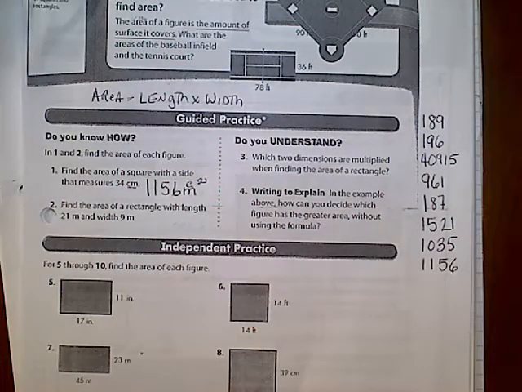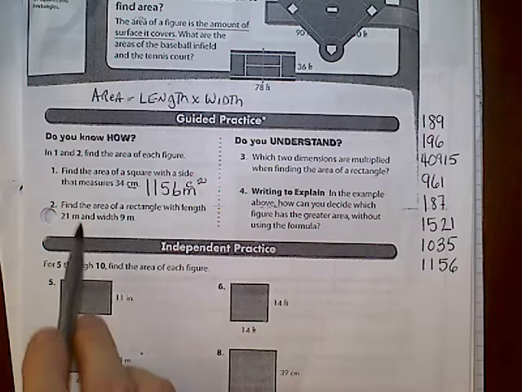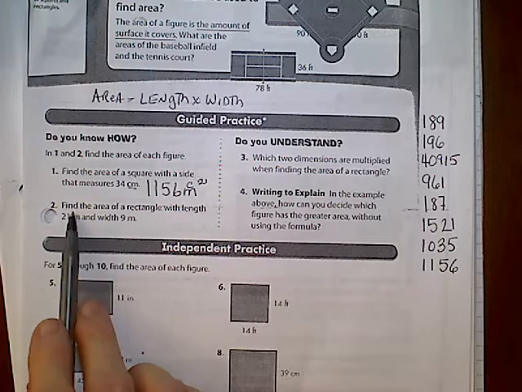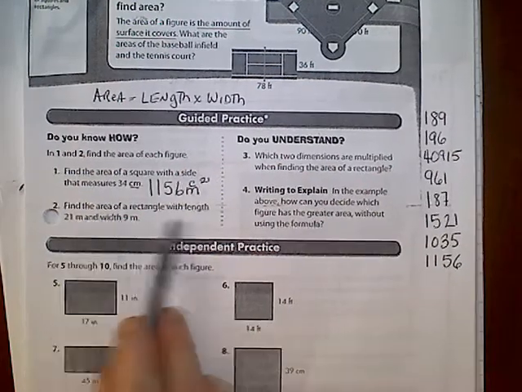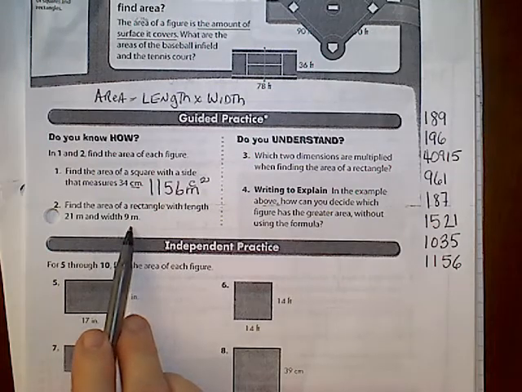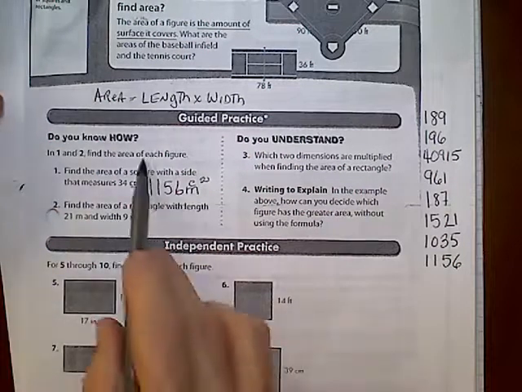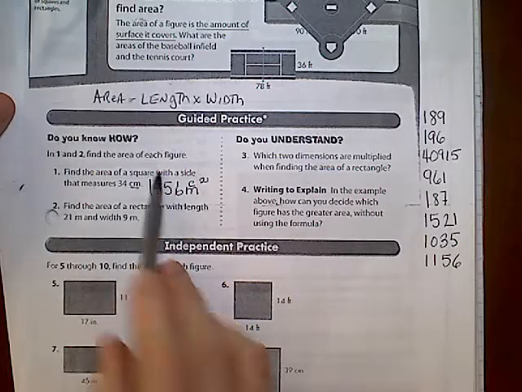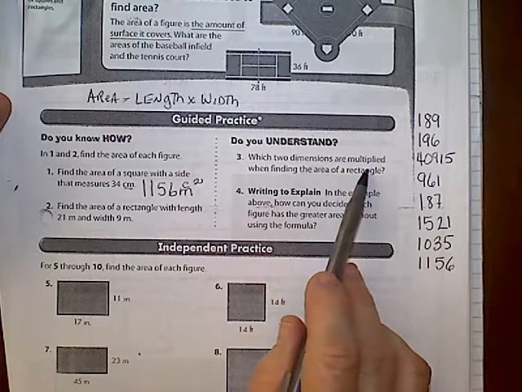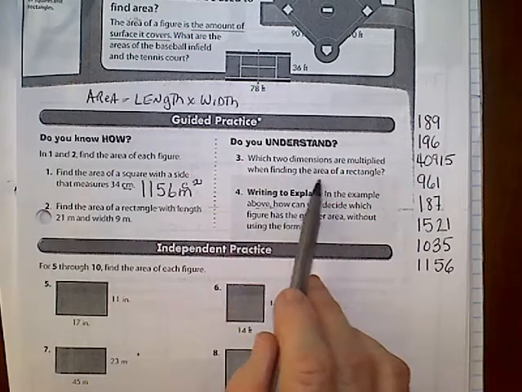All right, the next one. Let's go ahead and look at the next one, which is this one. This is just as easy. Find the area of the rectangle with a length of 21 and 9. And I am going to say go ahead and do these two in your spiral. Then on this one, which two dimensions are multiplied when finding the area of a rectangle?